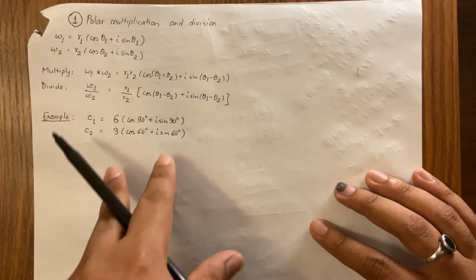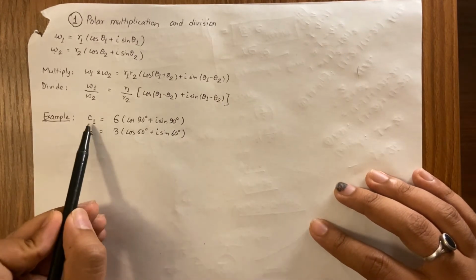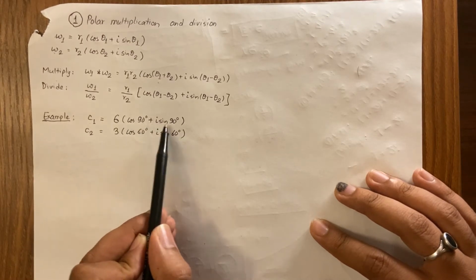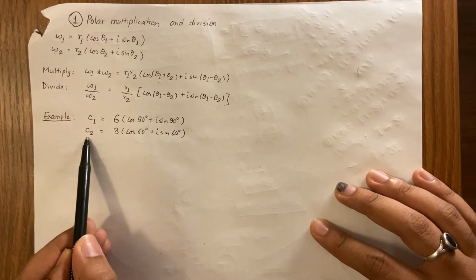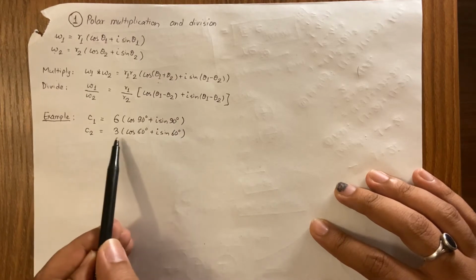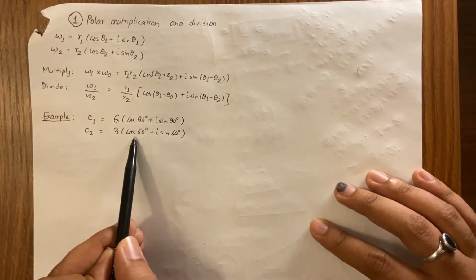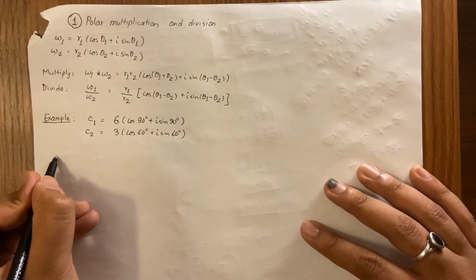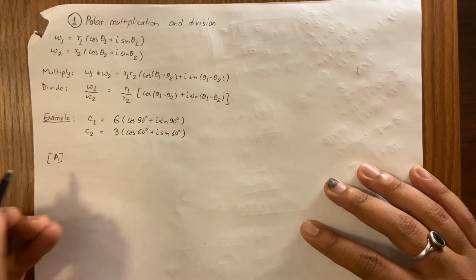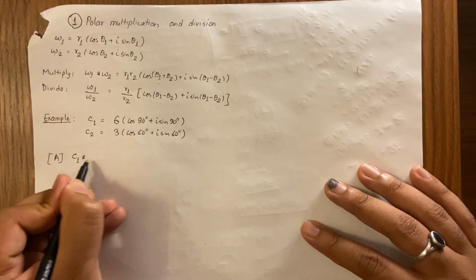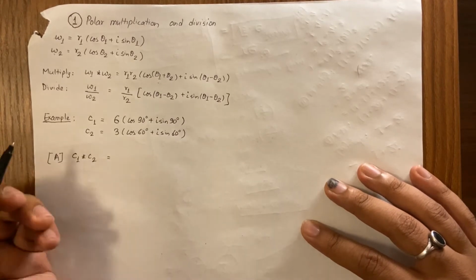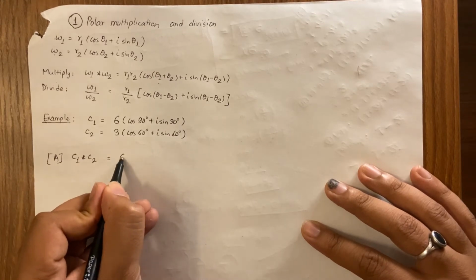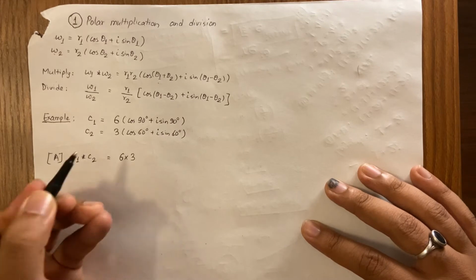So let's illustrate this with a quick example. I have complex number 1, which is 6 cosine of 90 degrees plus i sine of 90 degrees. Likewise, I have complex number 2, which is 3 cosine of 60 degrees plus i sine of 60 degrees. First up, let's do C1 times C2. Remember, the key word here is we multiply the radii, so we do 6 times 3.